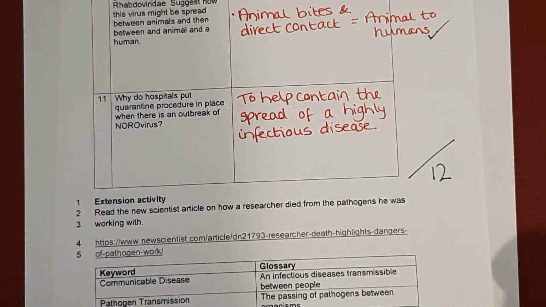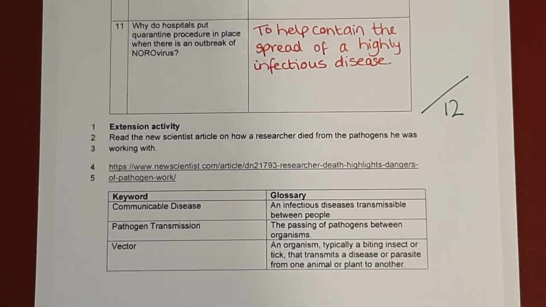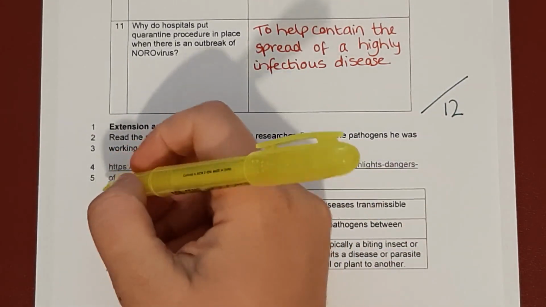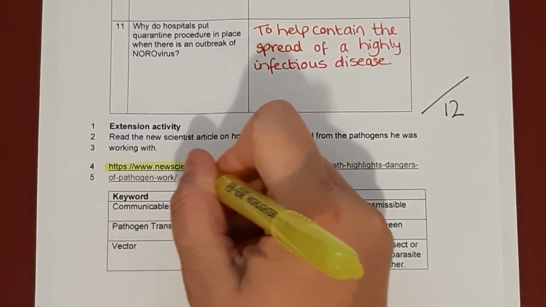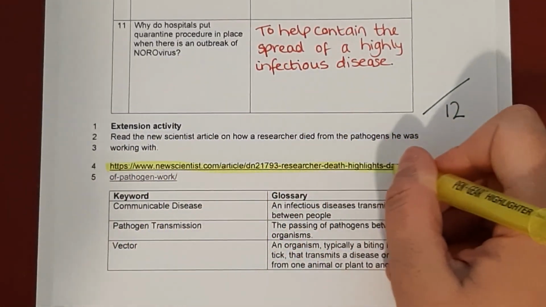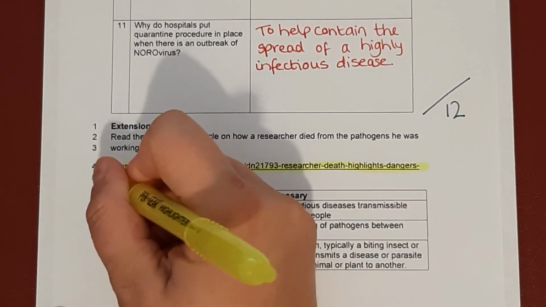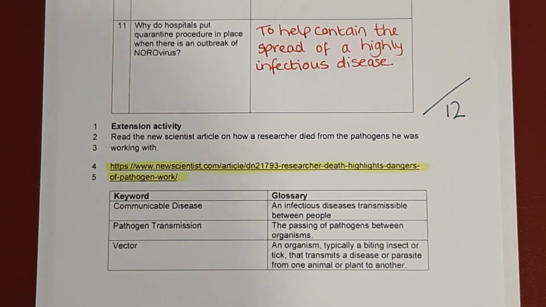Okay, so the final extension activity is to read the New Scientist article on how a researcher died from the pathogens that he was working with. It's quite an interesting one. It's a New Scientist article, so it can be a little tricky, but it is very interesting. And it just goes to show you how dangerous it is working with pathogens. So once you've done that, we are all done.